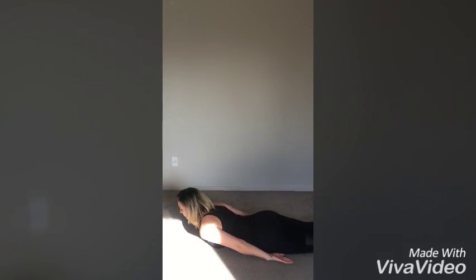Nice, so stay on your stomach, arms by your sides, flat. And then just lift up, yep, like that. Perfect. Pushing your hips into the floor. This is testing your trunk extension. And relax.